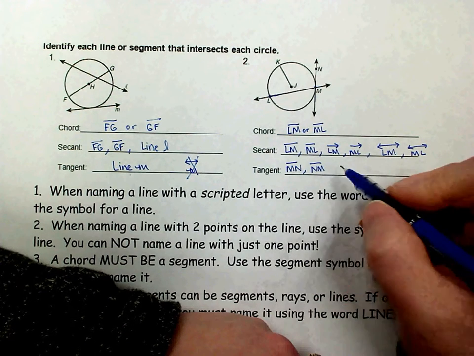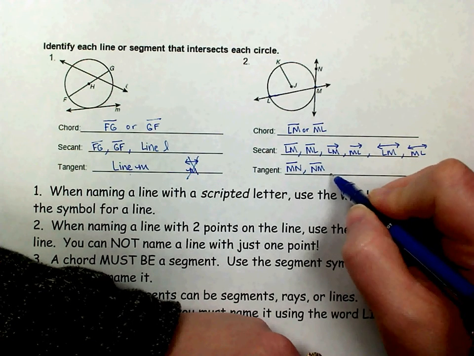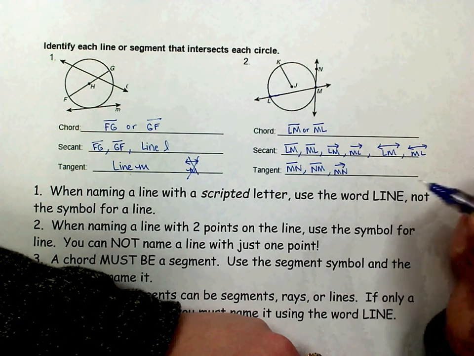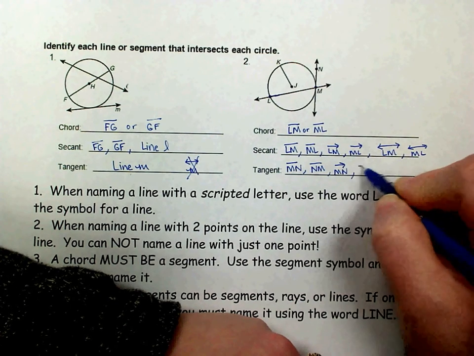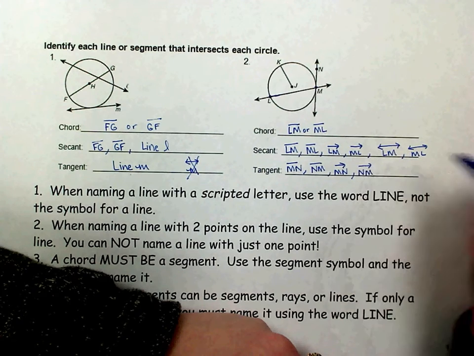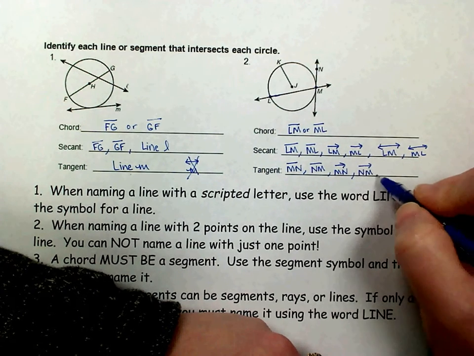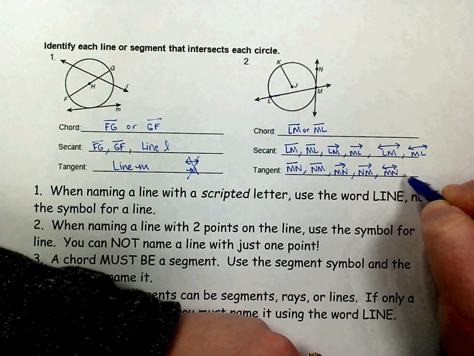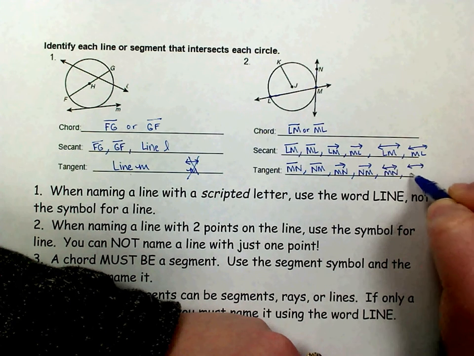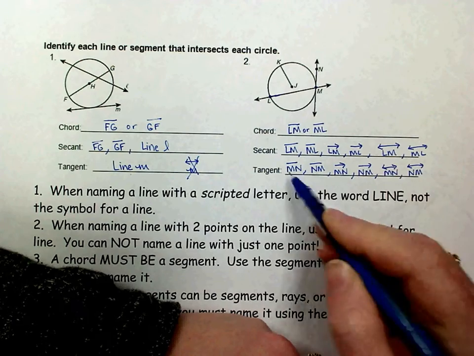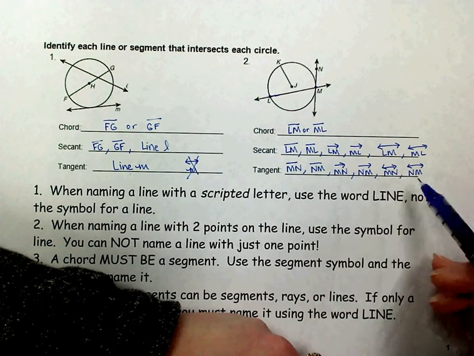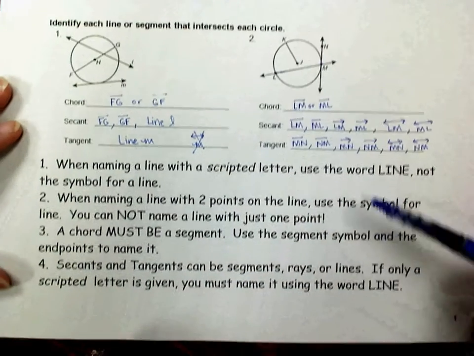We could say that it's a ray. You could say it's a ray that starts at M and goes forever in the direction of N, or starts at N and goes forever in the direction of M. Or you could name the line, so use the symbol for line and the 2 points in any order, MN or NM. Any of those would work for the tangent because it could be a segment, a ray, or a line. So we talked about the first 2 problems on here.